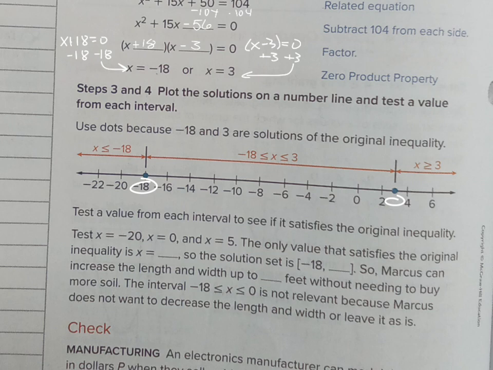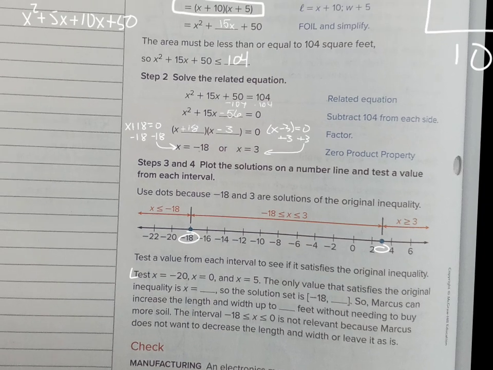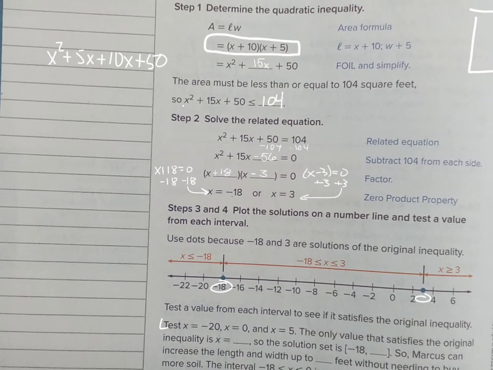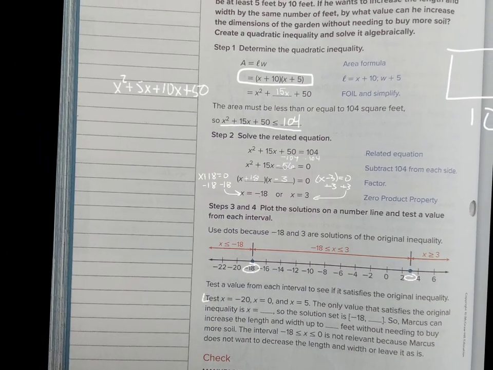So they're saying, all right, look, we're going to test out negative 20, which gets us less than negative 18. You pick 0 for the in-between one. I would have picked 10, but they picked 5. Now we're going to test each of those in the inequality right here. All right, so we'll just start on the left.